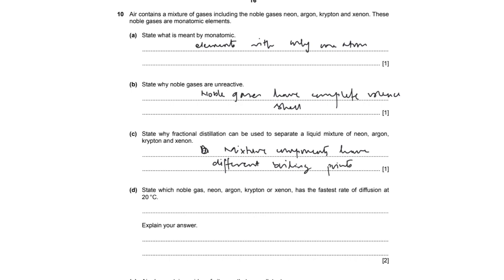State which noble gas will have the fastest rate of diffusion. The one which has the lowest atomic mass. So neon has the lowest atomic mass. It has the lowest, and you have to write the explanation: so it has the lowest atomic mass.